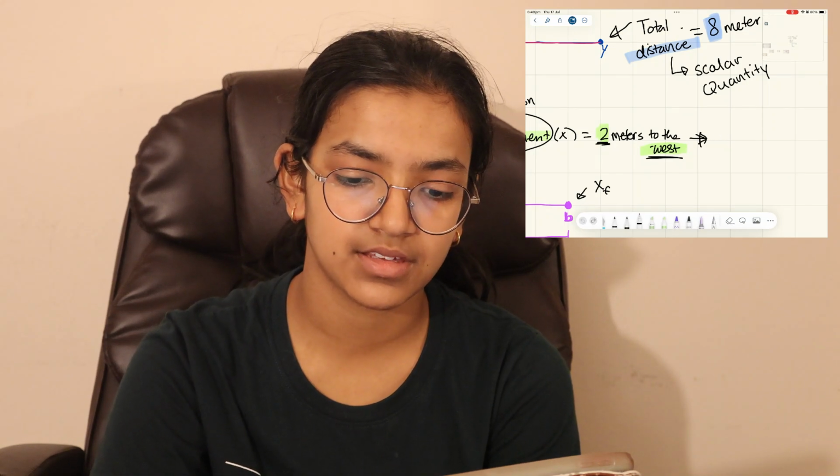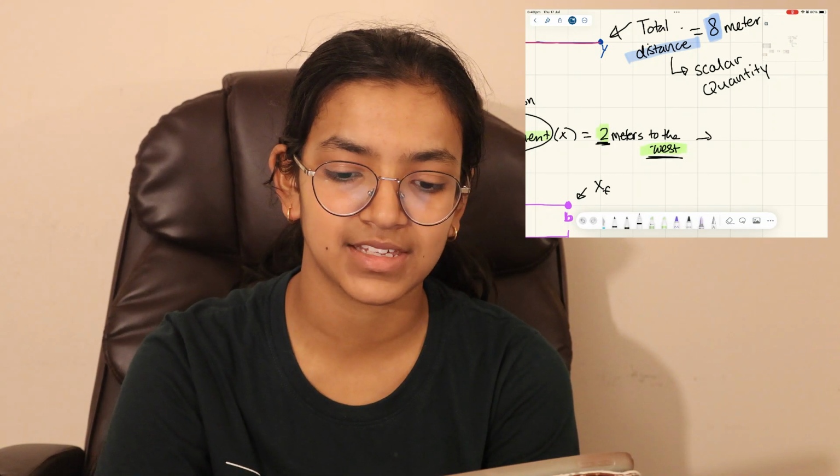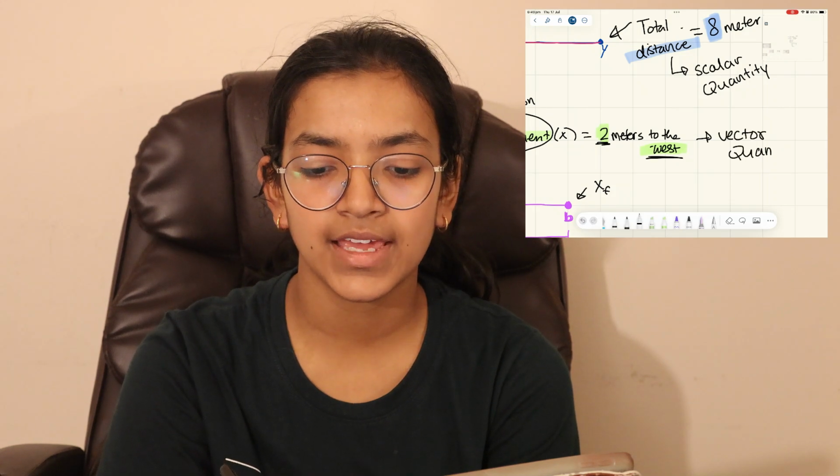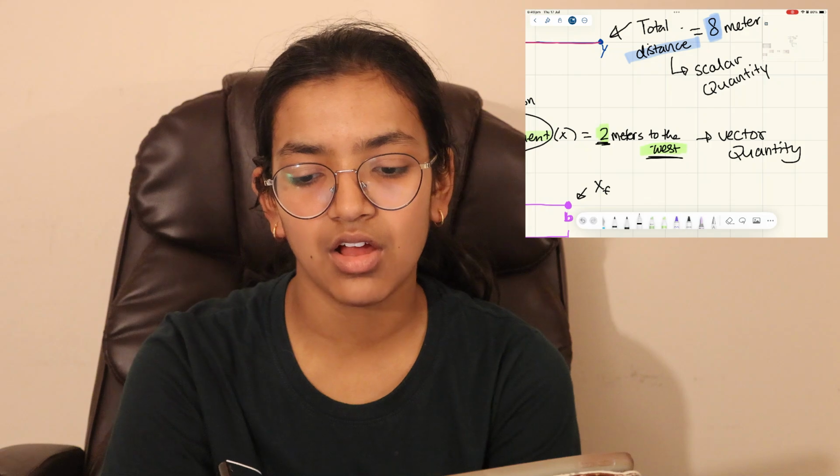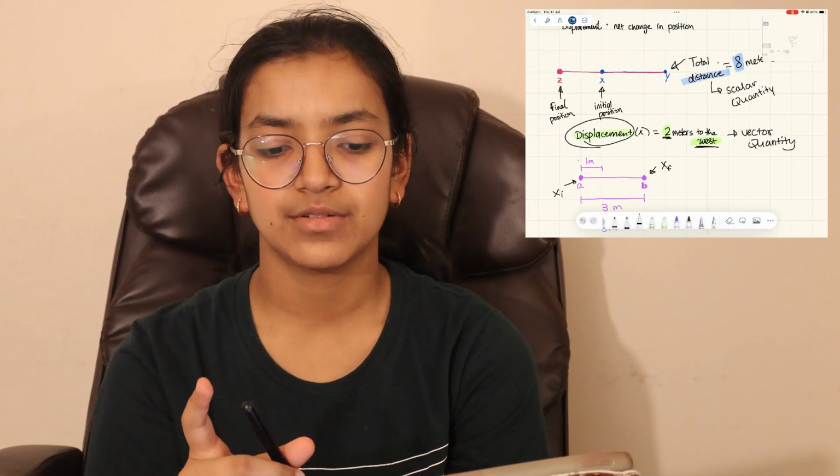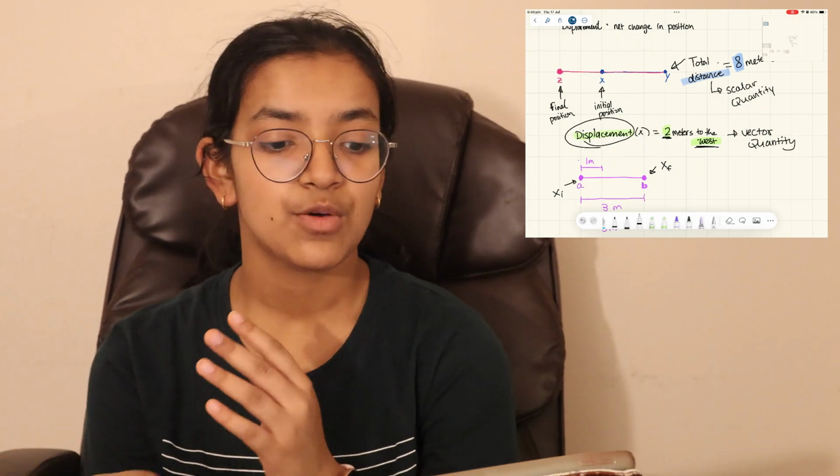Oops, sorry, let me redo that. It's a little messy. So it's called a vector quantity. Okay, and vector quantities are all the quantities that have or calculate for both direction and magnitude. Alright, so that was displacement versus distance, and I hope you understood what we did today, because this is really, really important going forwards. We're going to use this concept a lot as we go forwards too.